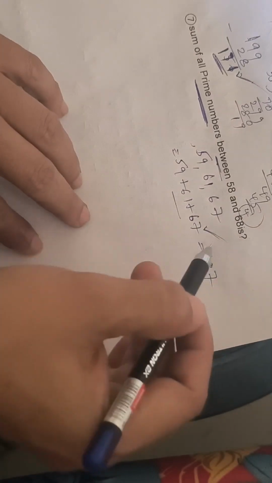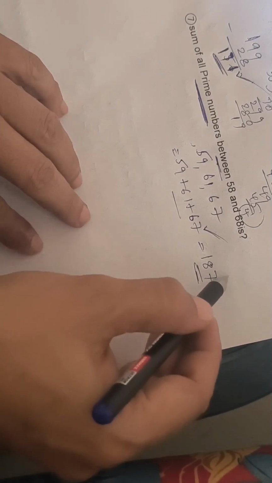So here the shortcut is that you have to know what a prime number is. By looking at the number, you have to tell whether it is prime or not. That logic we will cover in another chapter. So 59 plus 61 plus 67 is equal to 187.